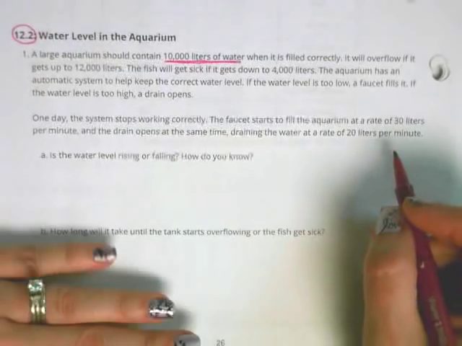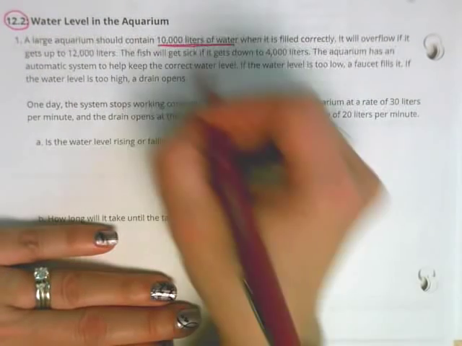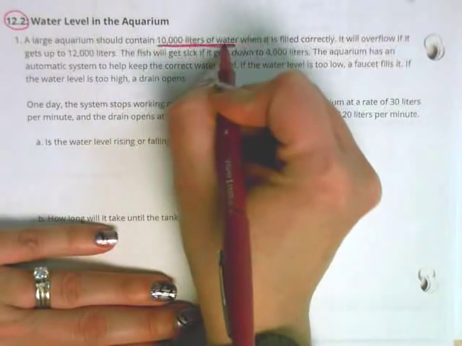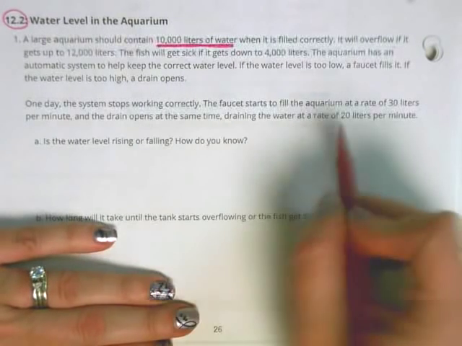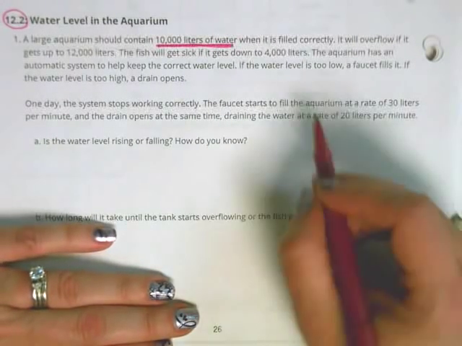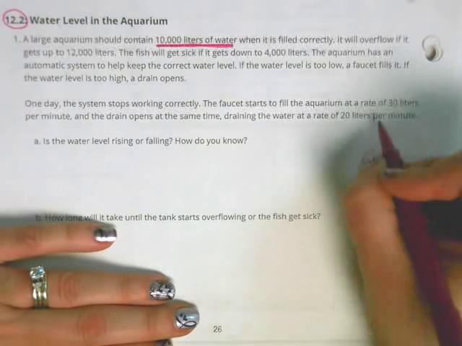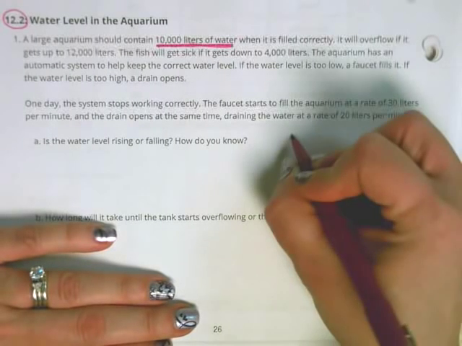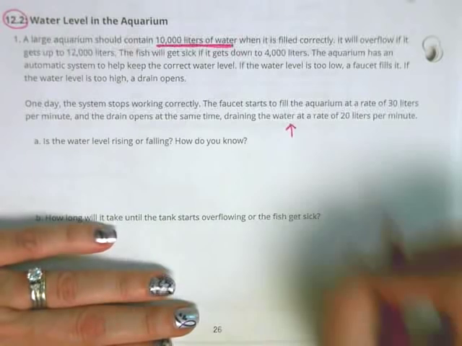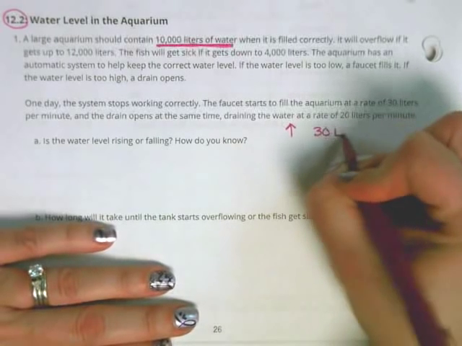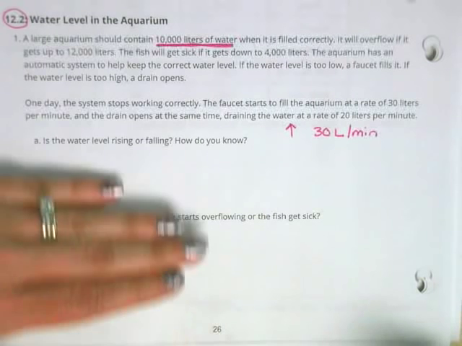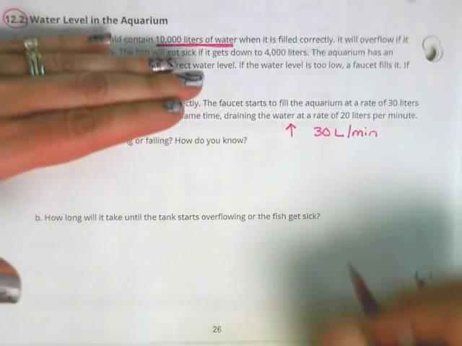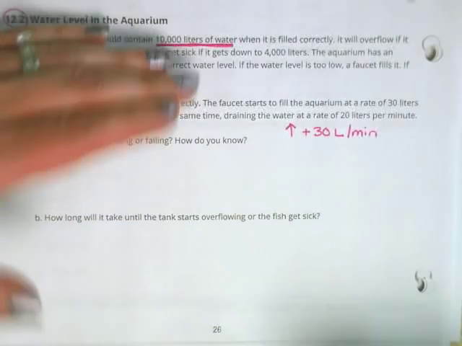Okay, so let's figure out this situation. We're assuming that it was starting with its 10,000 liters of water, that nothing was wrong with it, and all of a sudden faucets and drains start opening. So the faucet starts to fill the aquarium at a rate of 30 liters per minute. So the water is filling up at 30 liters per minute. Would we call that a positive 30 or a negative 30 if it's filling? Yeah, I would think if it's going up, that would be the perfect way to use a positive number.